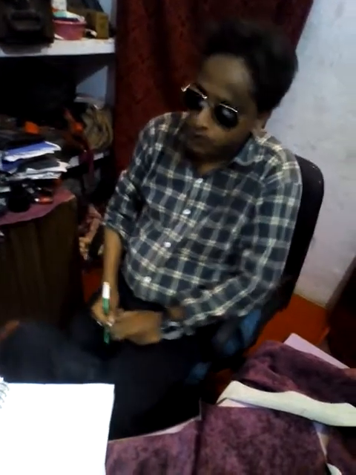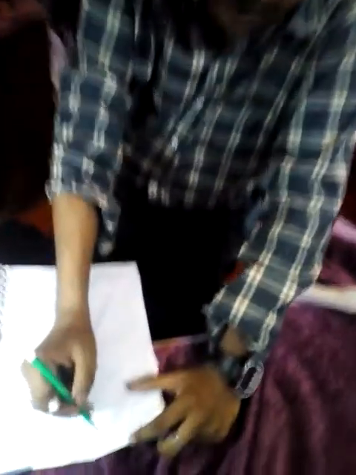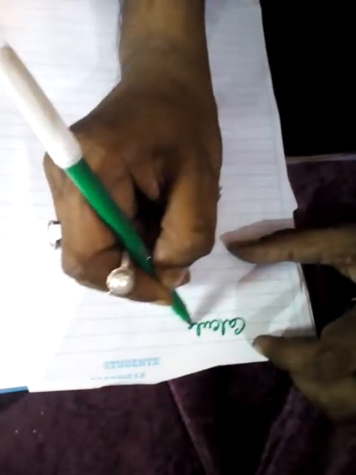The relation between drift velocity and current density, etc. Now we are starting chapter 3 of class 12 physics, current electricity's most important point, calculation of drift velocity.